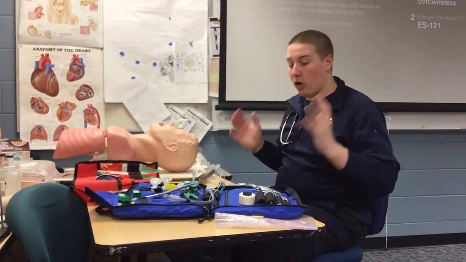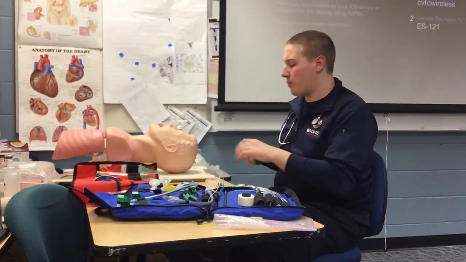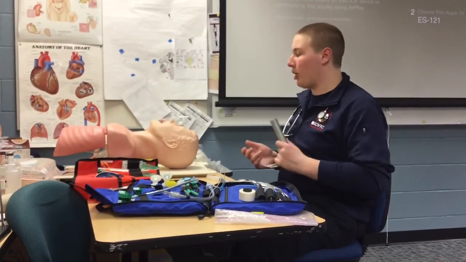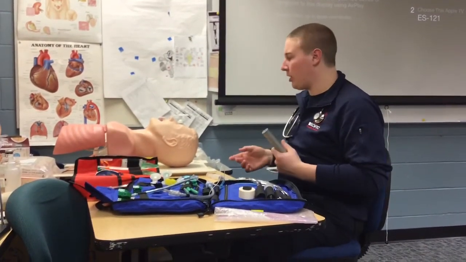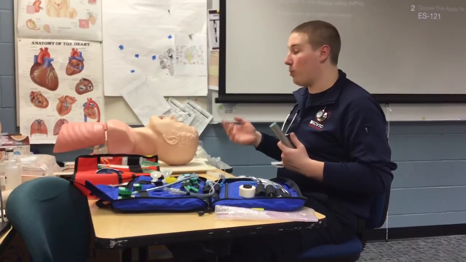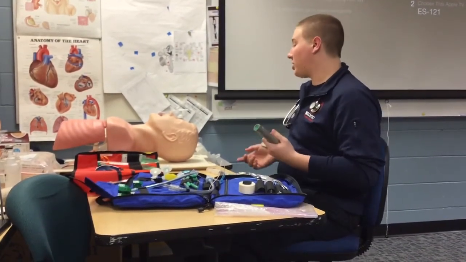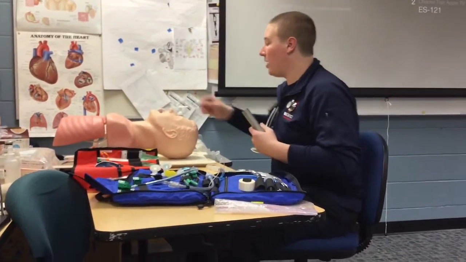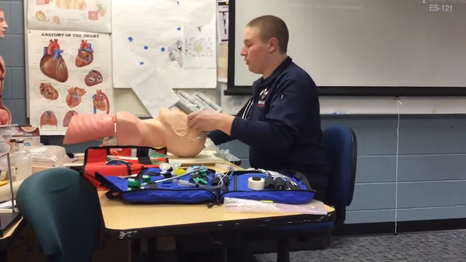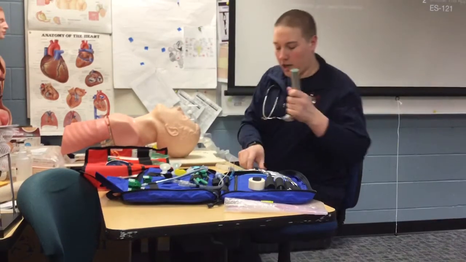So after I have all my equipment set up, I would tell my partner after the next breath to remove the OPA, which is inserted, which he's using to pre-oxygenate the patient. So after the next breath, remove the OPA. So OPA is removed. Position the head how you want it.